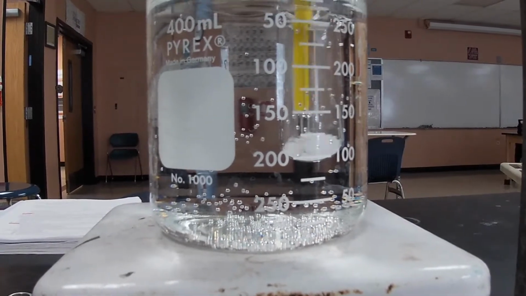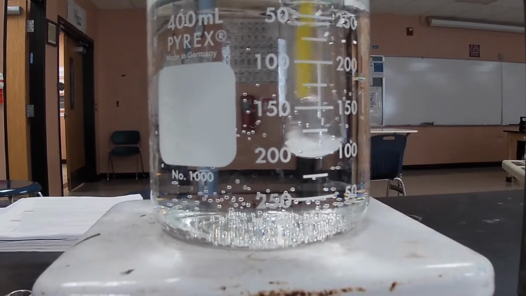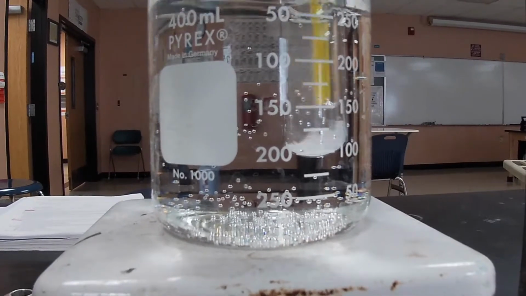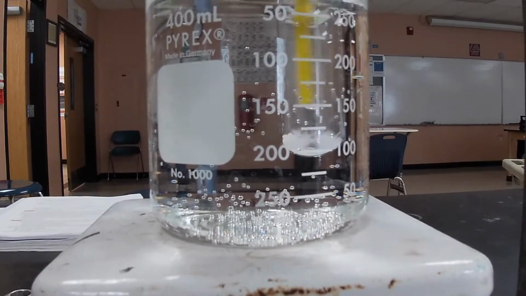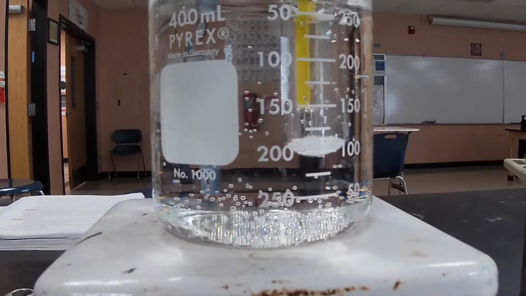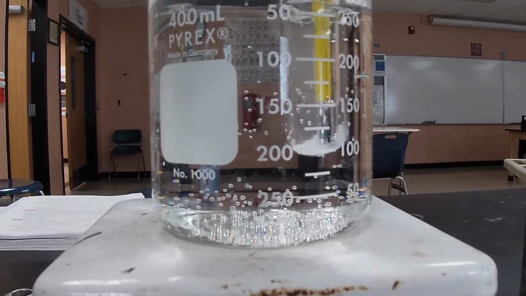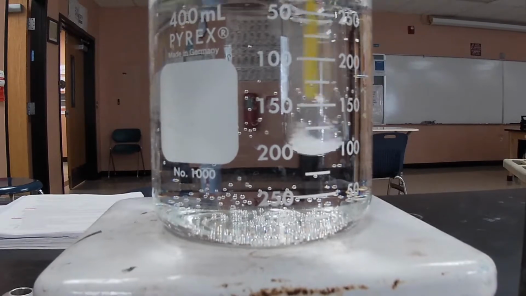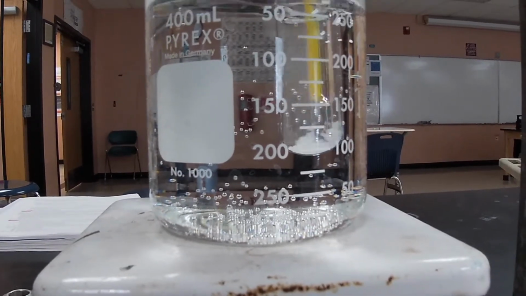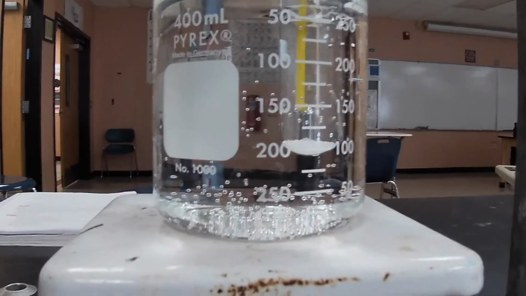Okay, and then like I said, we're gonna continue this until it is completely dissolved, and I'm gonna take it out of the heat. And once I take it out of the heat, I'm gonna allow it to cool and stir slightly gently until I see some crystallization form. And once I see the crystallization forming, I record the temperature, and then I cannot stir anymore. Okay, so we'll come back.